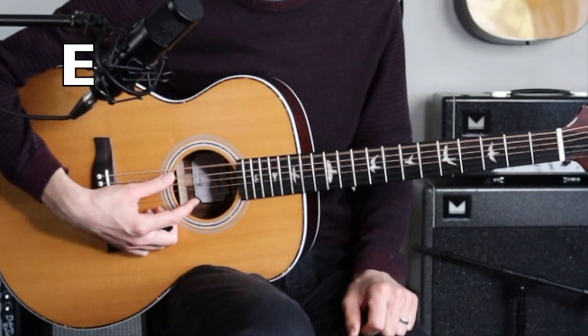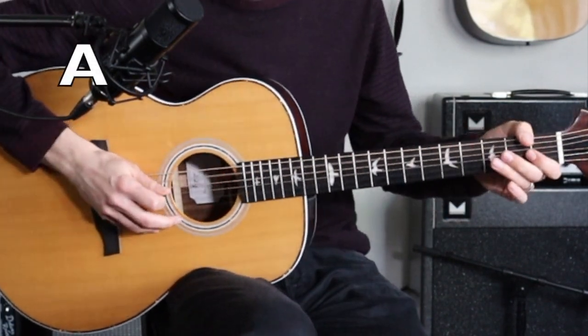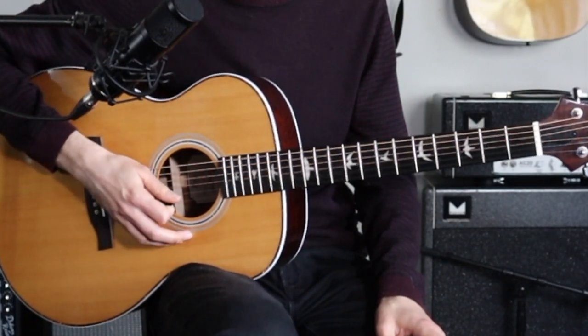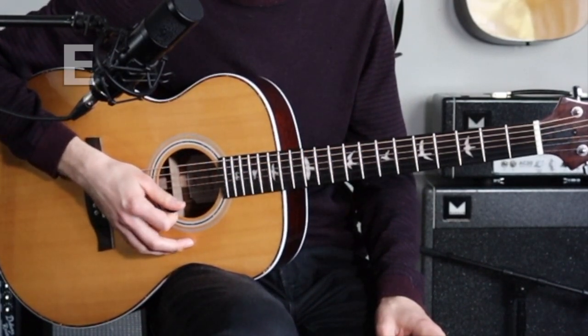The first step is just to know the names of the open strings. So let's check out the names of the open strings. You probably already know this. Starting on the lowest pitch string, the 6th string: E, A, D, G, B, and E. Those are the pitches of the strings open, or without any frets.